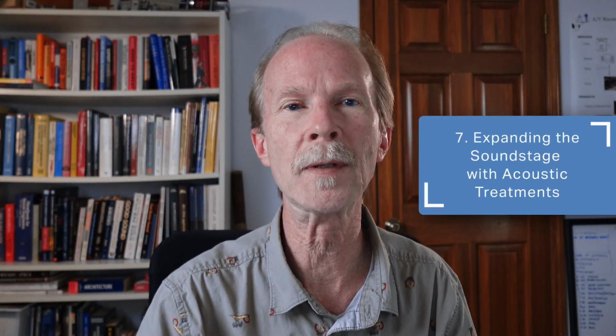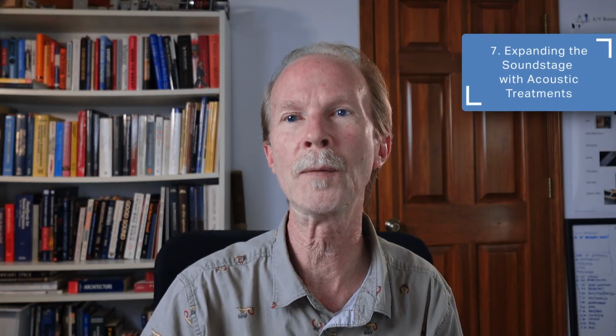Number 7, expanding the soundstage with acoustic treatments. Ideally, your room sonically disappears, like we talked about, and you only hear the reverberation of the acoustic space that is on the recording, whether it's artificial or real.